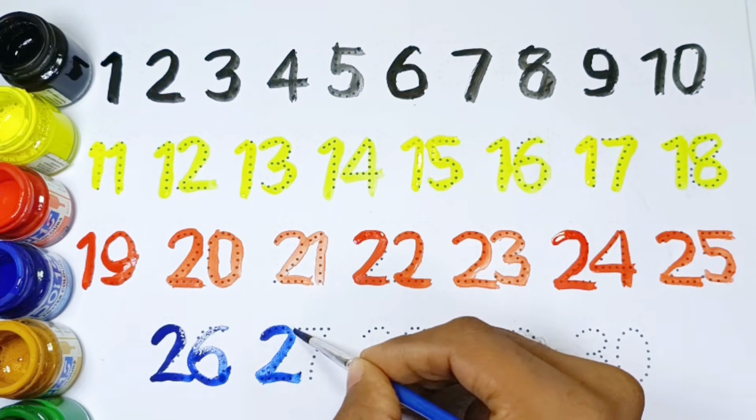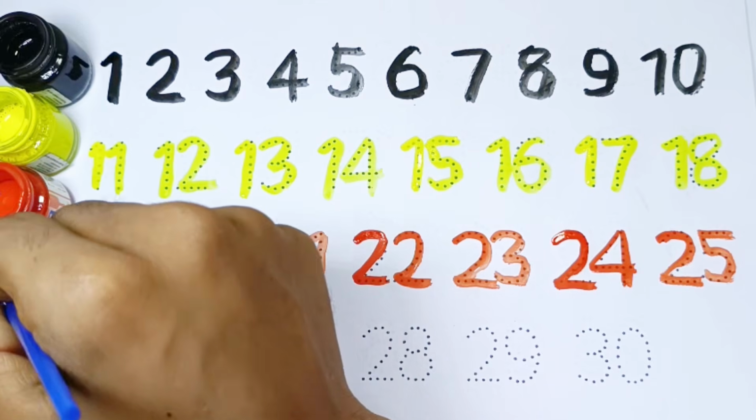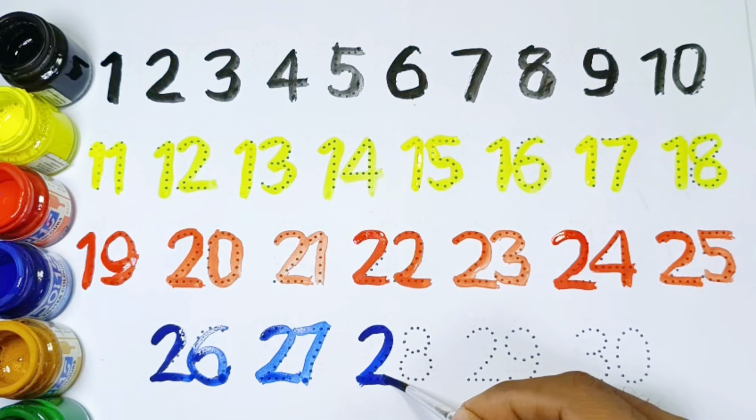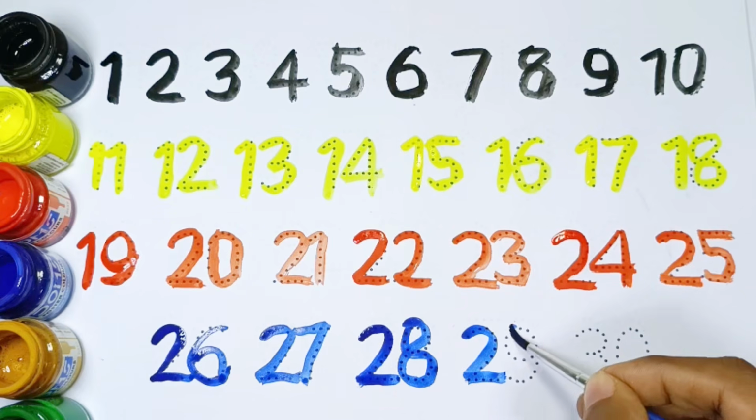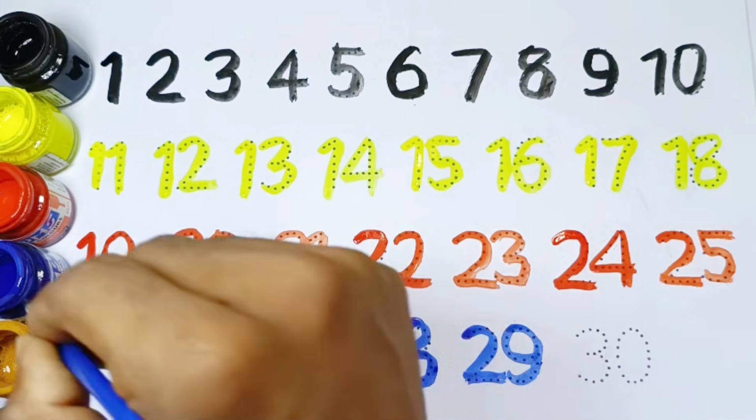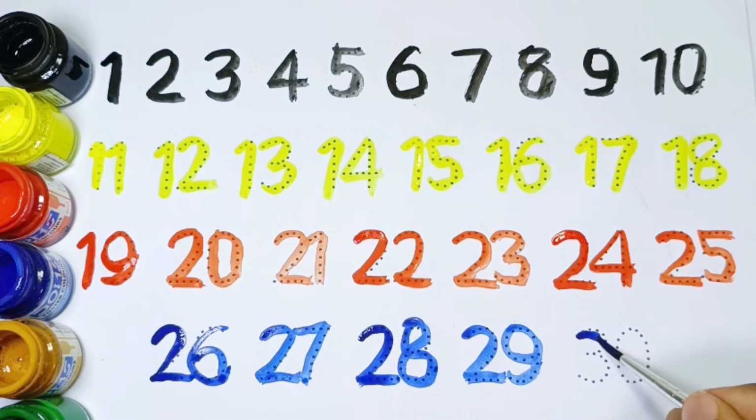26, 27, 28, 29, and last you draw 30, the numbers of 30.